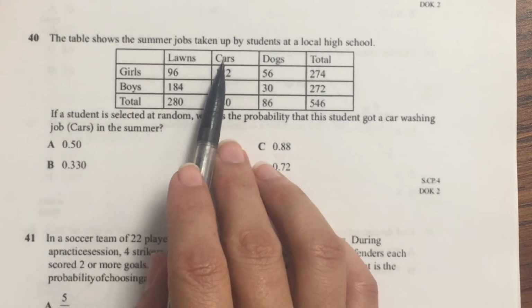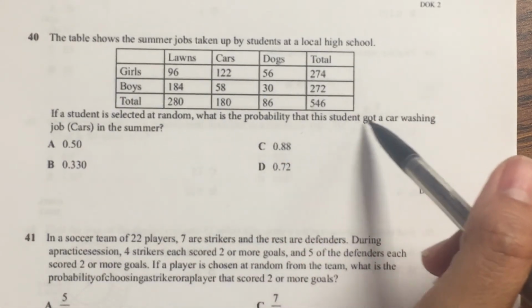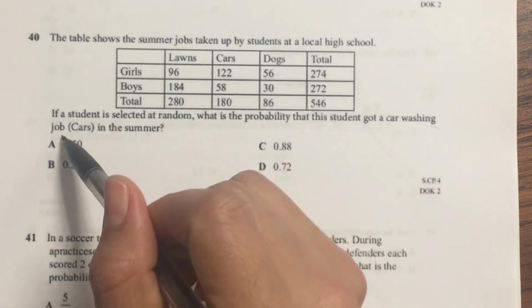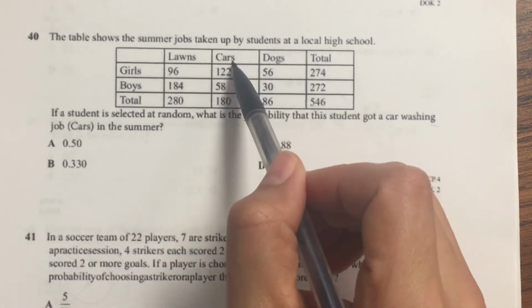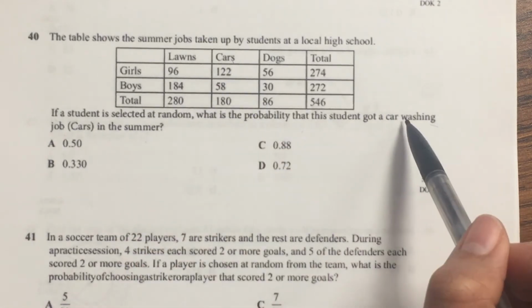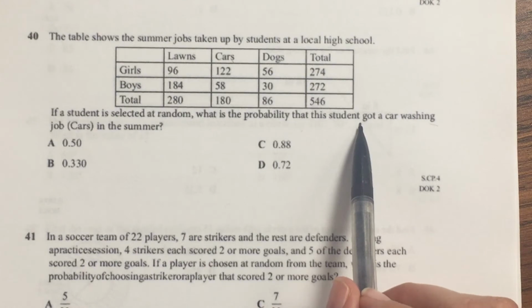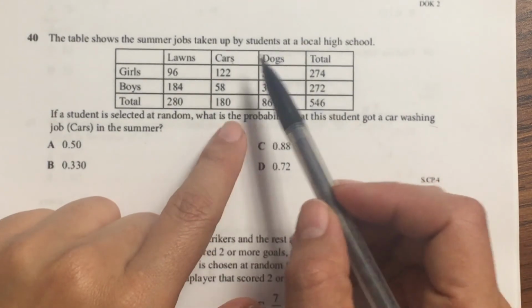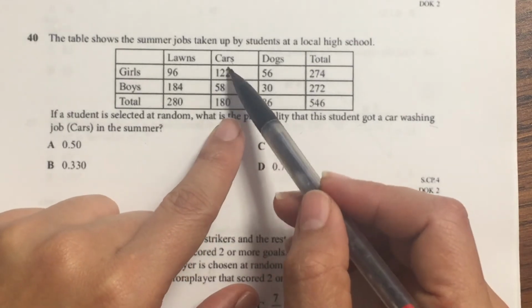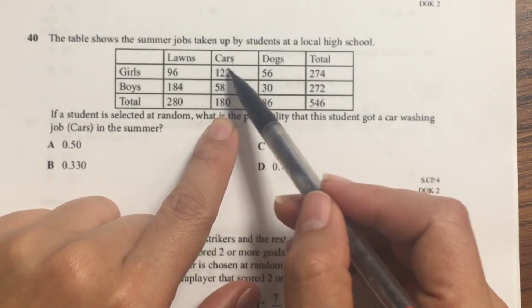Number 40, summer jobs taken by students at a local high school. If a student is selected at random, what's the probability the student got a car washing job in the summer? So these are summer jobs, car washing. Anybody? Okay, so it doesn't really matter whether it's a boy or girl. They just got a job car washing. So this 180 is the number of people who got a job car washing.